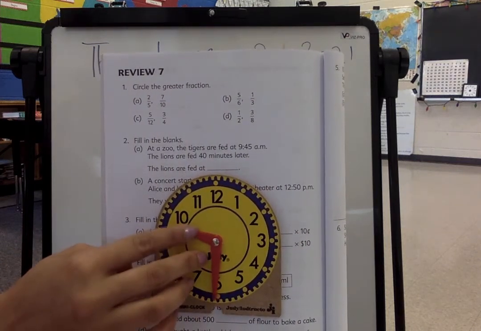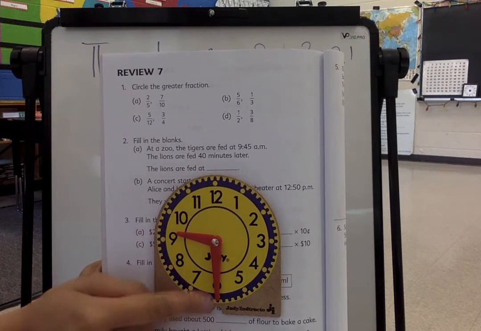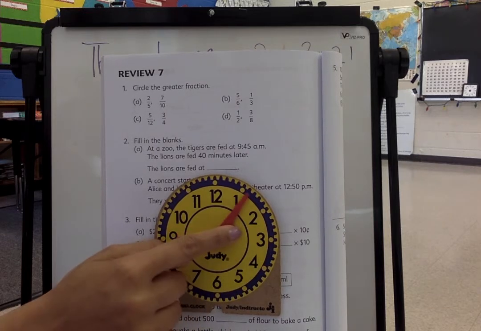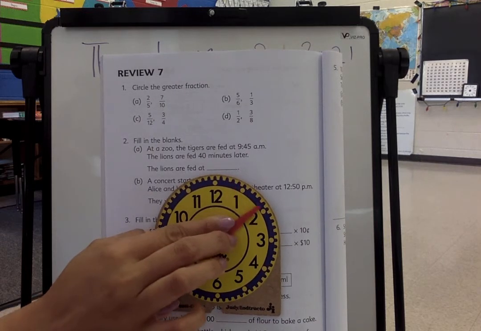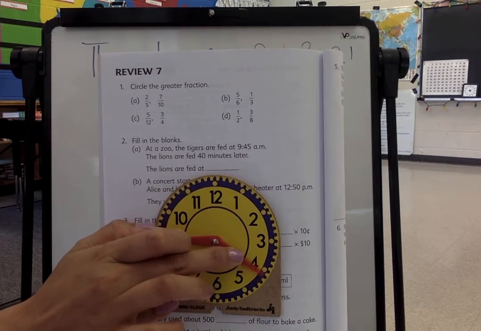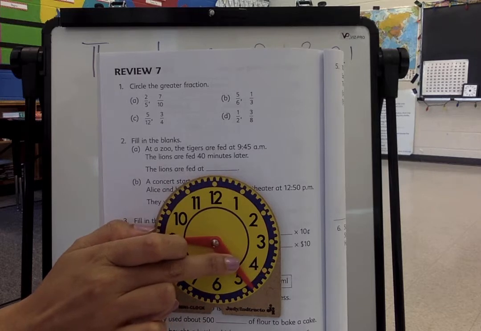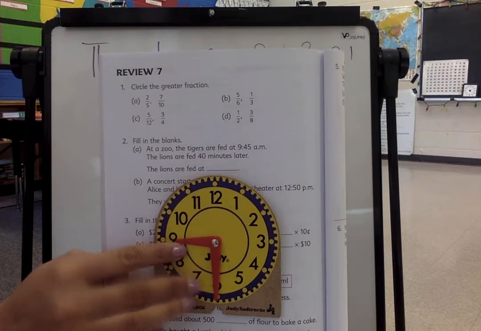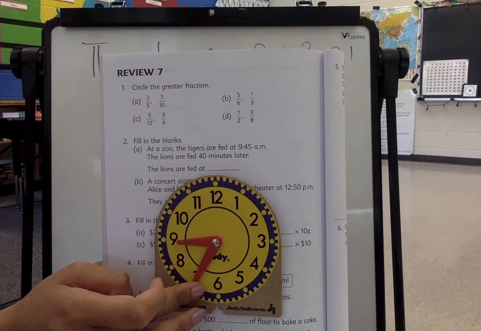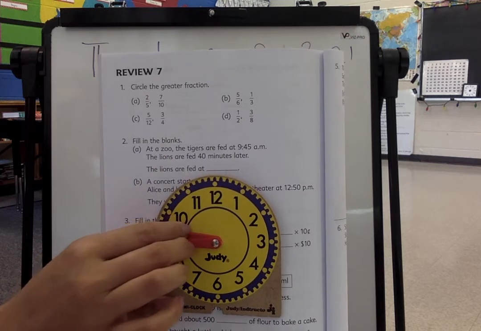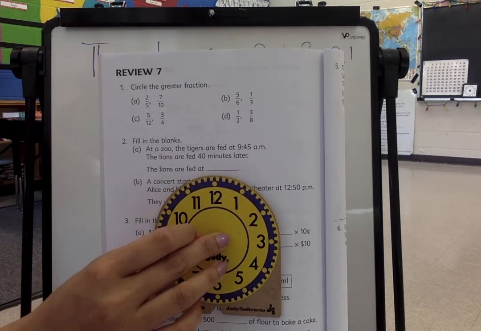So we have 9. Then remember when we get to our minutes, we see our 5 times table, right? So 5 times 1 gives us 5. 5 times 2 gives us 10. 5 times 3 gives us 15. 5 times 4 gives us 20. 5 times 5 gives us 25. 5 times 6 gives us 30. 5 times 7 gives us 35. 5 times 8 gives us 40. 5 times 9 gives us 45. So the tigers are fed at 9:45.